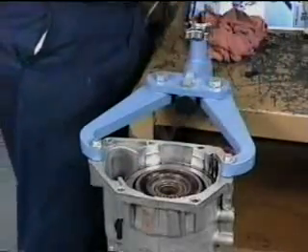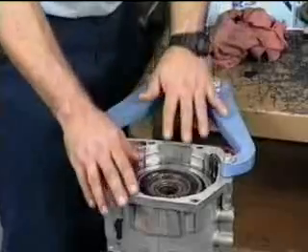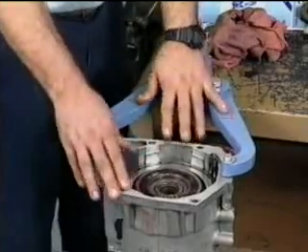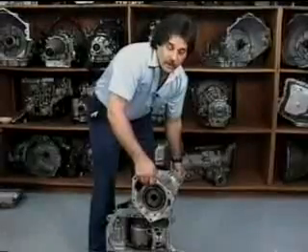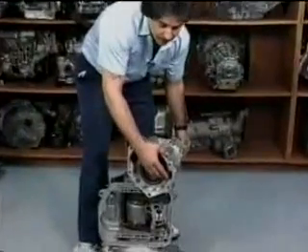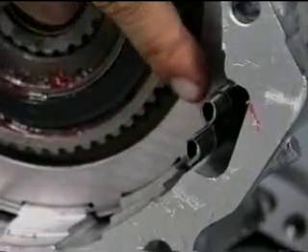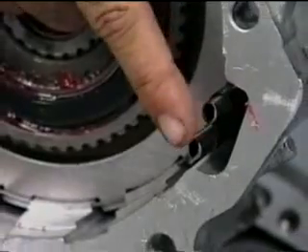We are now ready to install the overdrive section onto the transmission. As you install the overdrive section onto the transmission, be sure not to damage the governor tubes. Now that the transmission has been assembled, we do have the valve body and solenoids to take a look at.